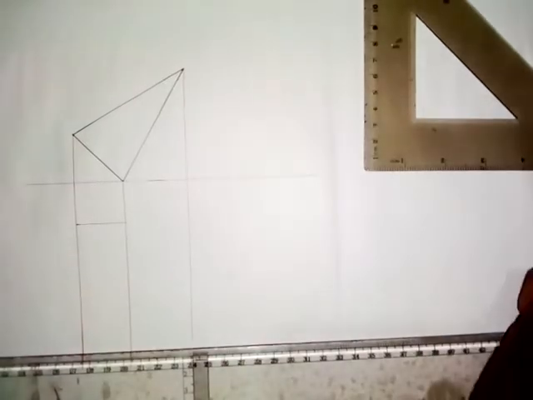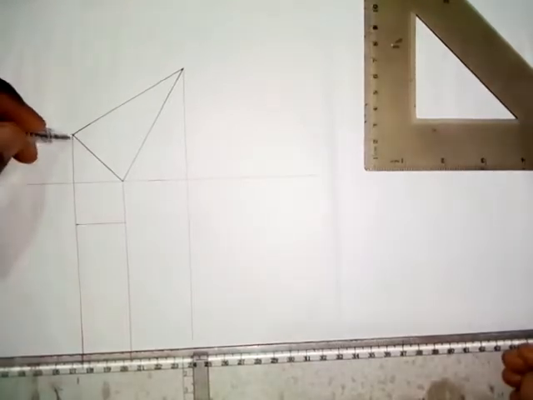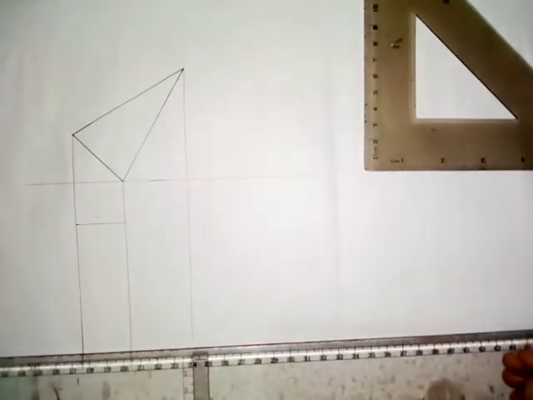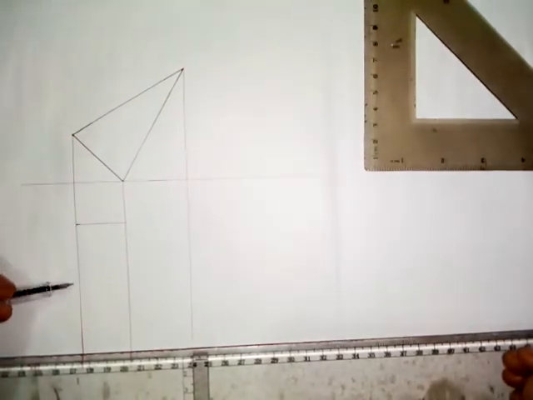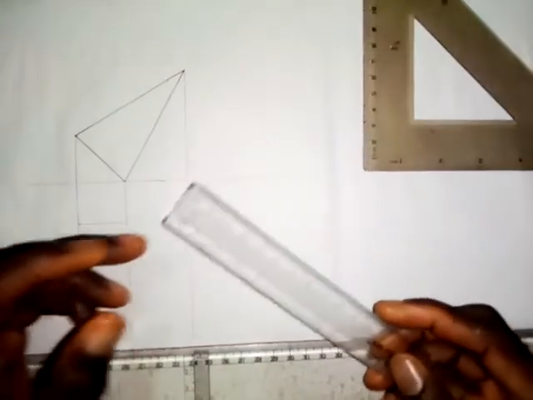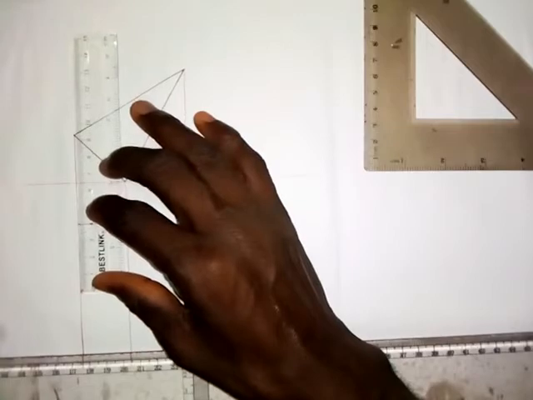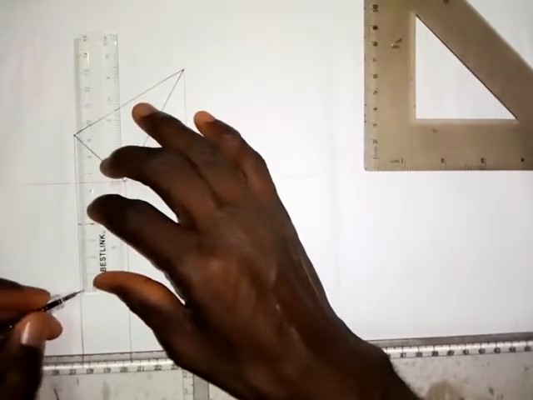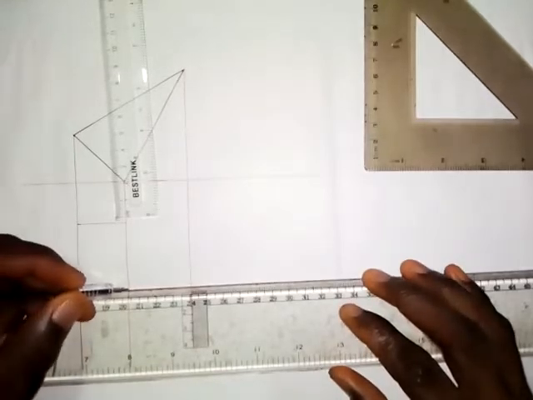Then we are going to take a measurement. So when we are looking at it in this direction, it's going to be the distance from here to here on this part of the base. The distance that I took from here to here is 40 millimeters. So I will take a measurement of 40 millimeters from here to here, and I will also draw a horizontal line from here to here.